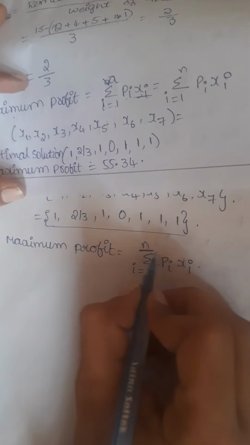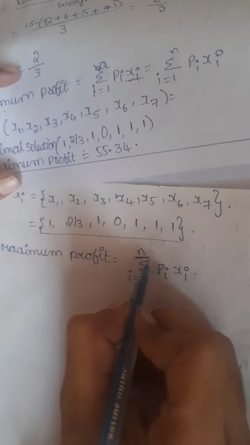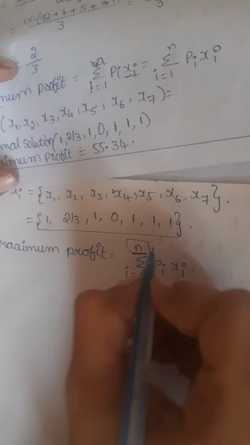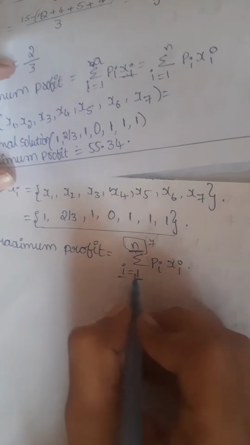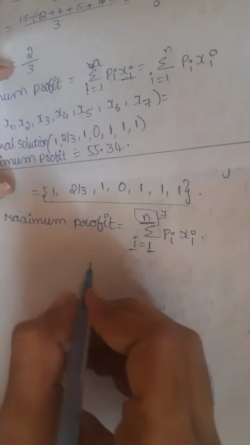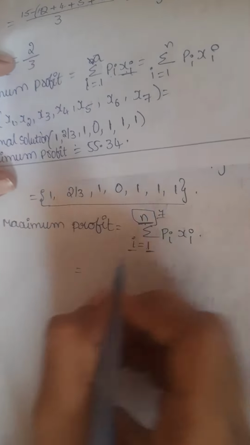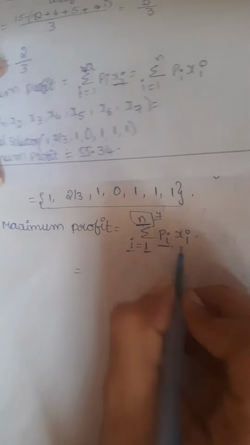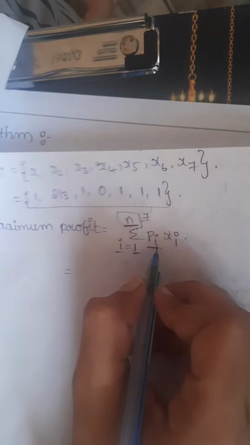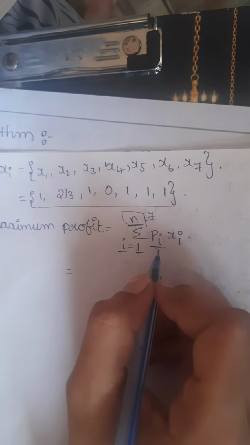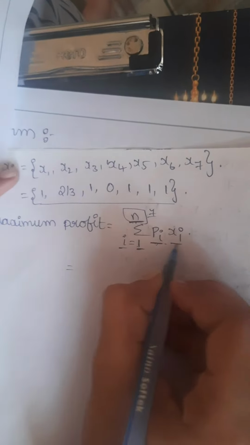Here n means number of given weights. The number of given weights is 7. So the i value will go from 1 to 7. So now let us calculate. What are the pi values? Pi values are nothing but the profits. So the pi values and xi values are there.